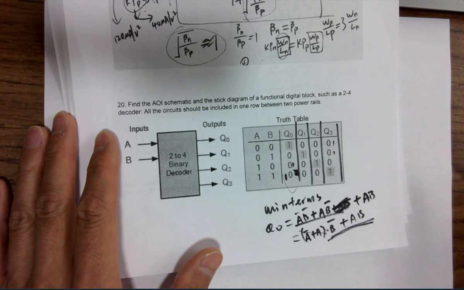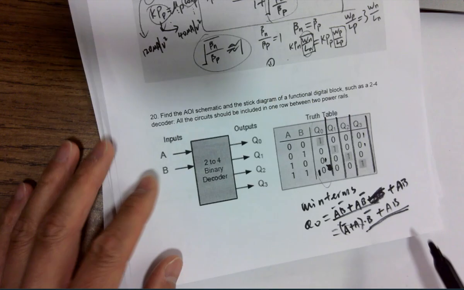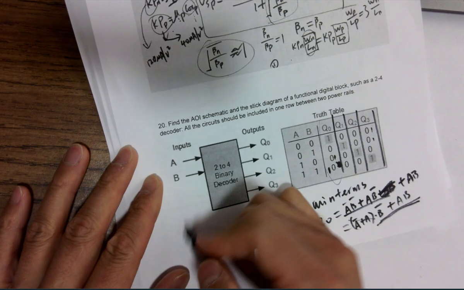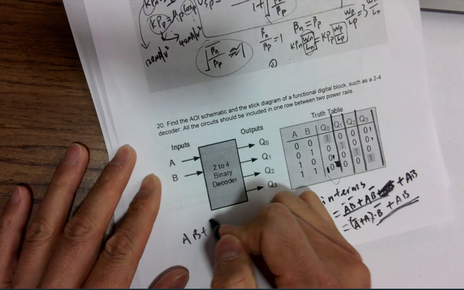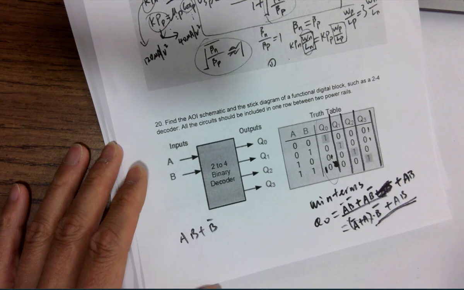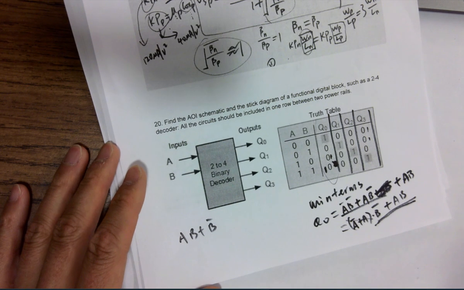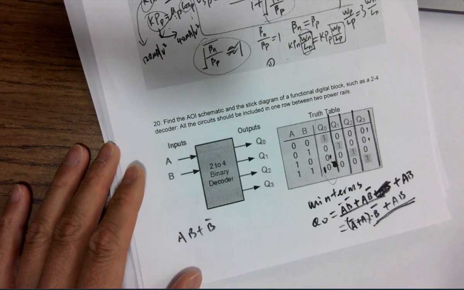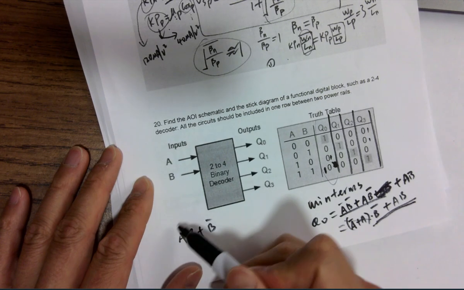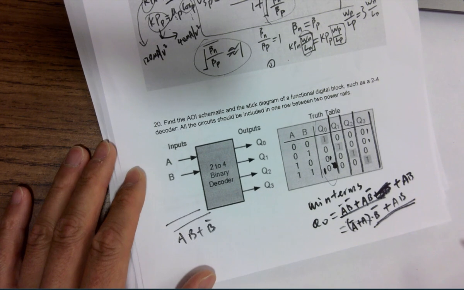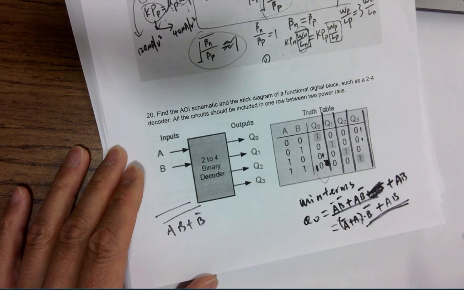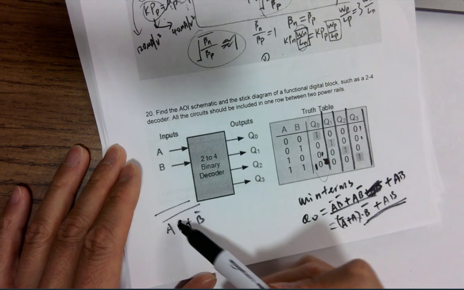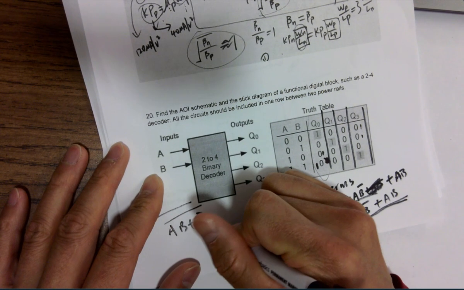I can't remember. I mean, just assume that this is not being simplified any further. A B or B not, right? Or do you start from here to get an AOI logic? I mean, 2 bars, right? Yes. Okay. Then that's your job. Okay, 2 bars, and then use De Morgan's law.